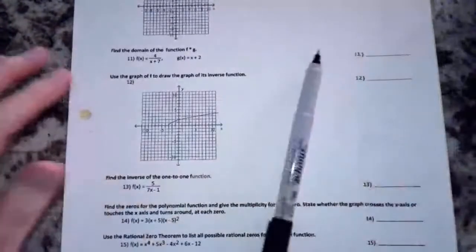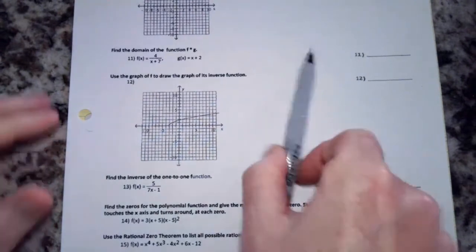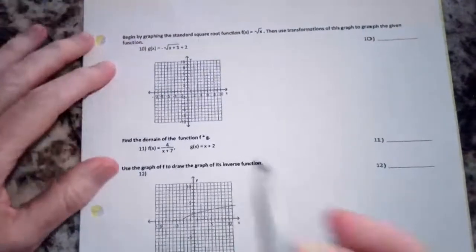Okay, let's go to the second sheet. Let's see, let me get attendance here. It doesn't really matter because you can't drop yourself and I can't drop you at this point, but it's one of the things I gotta do.